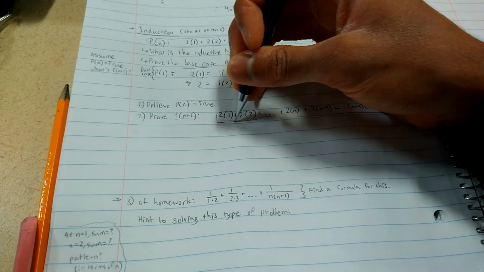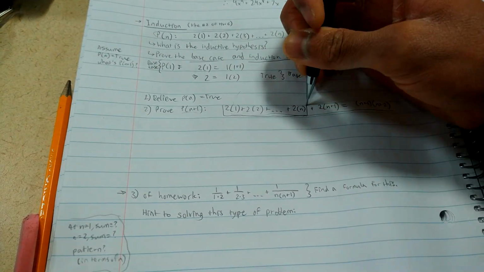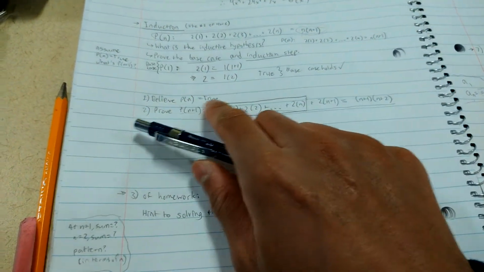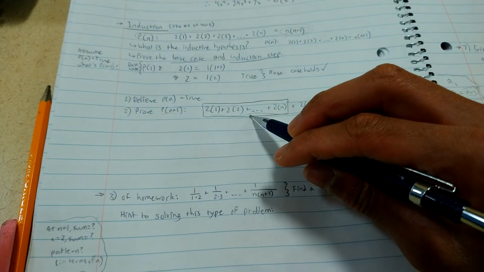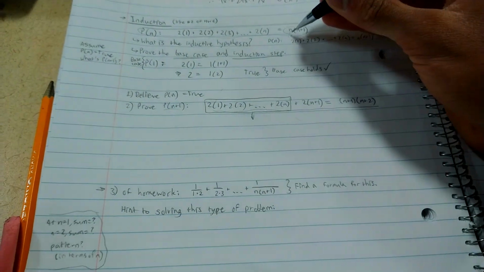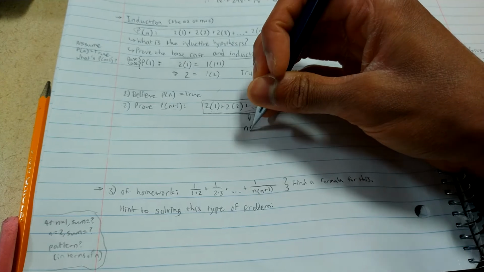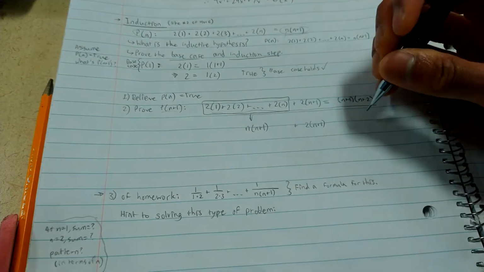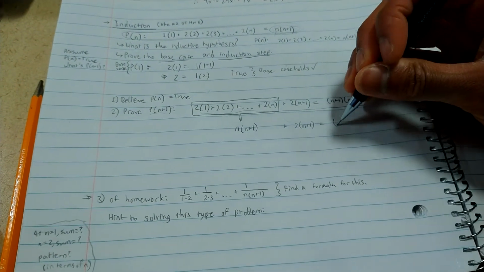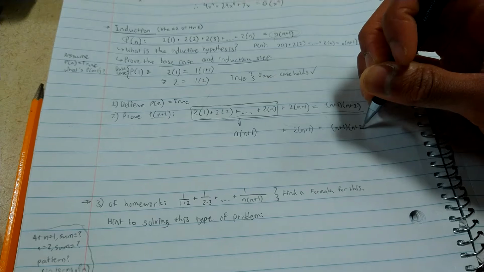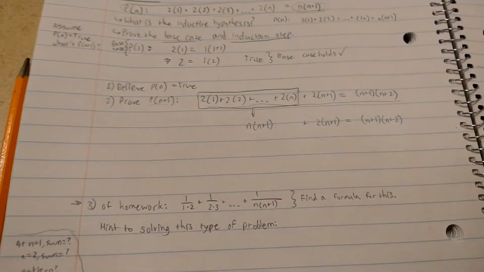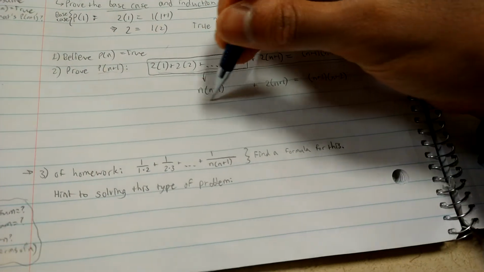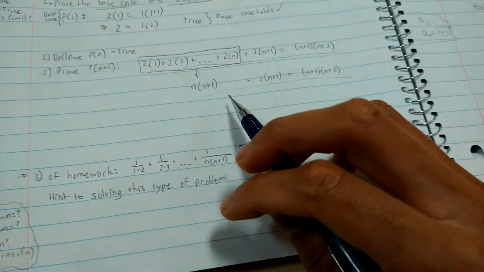Okay, so notice that what we would first do in proving this is notice that this part, because we're assuming that P of n is true, we're going to assume that this part is equal to n times n plus 1. So n plus 1. Now we add 2n plus 1 equals, okay, so there we go. Now we have to prove this statement.